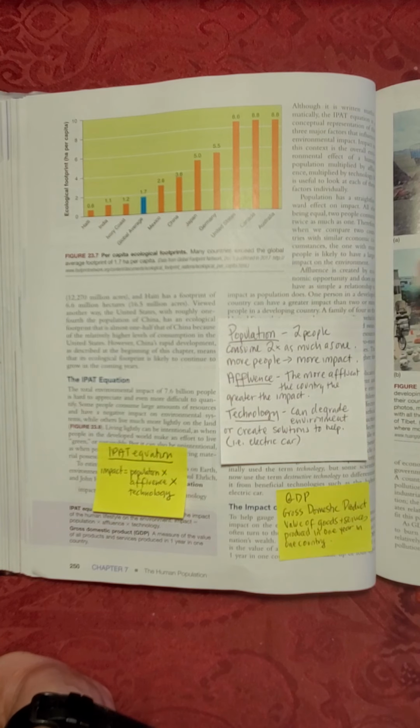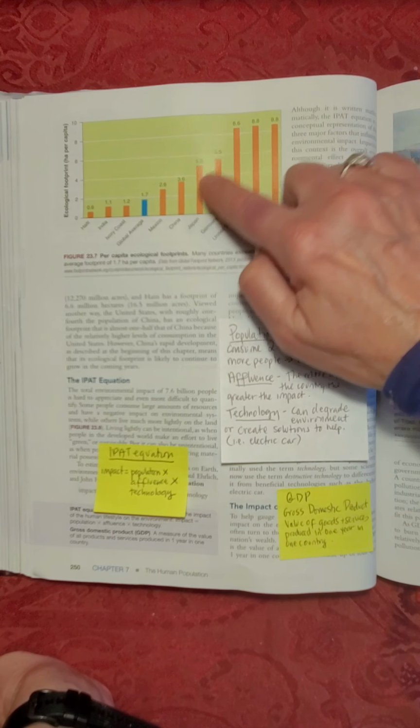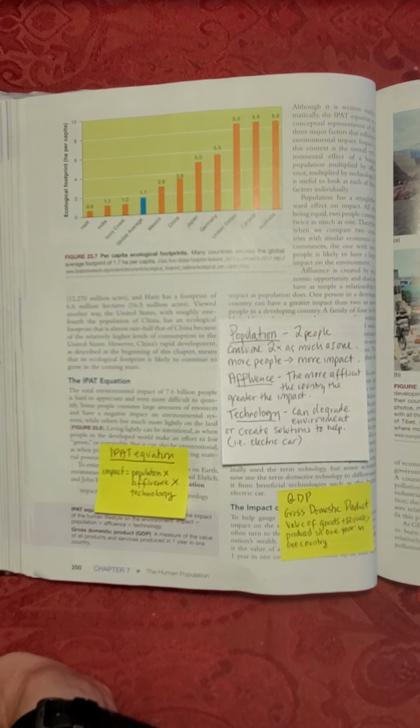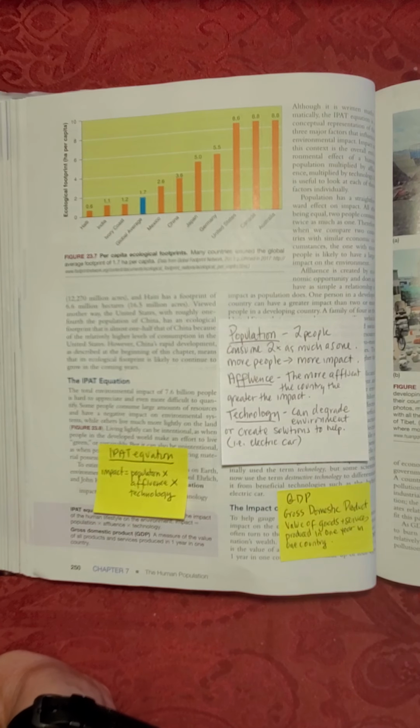So we know that China is also going to increase their footprint in the coming years too because of their increase in population. The total impact of these 7.6 billion people is hard to appreciate, and it's really hard to even quantify. And these people, we are consuming large amounts of resources, and we have a negative impact on the systems. And some people live more lightly on the land, which could be intentional, or it could just be unintentional, meaning that you don't have access to certain technology or resources.